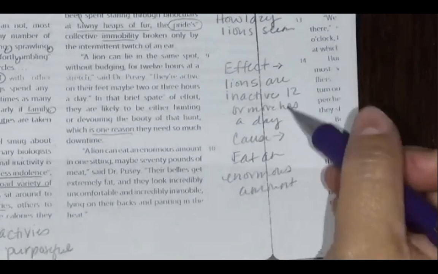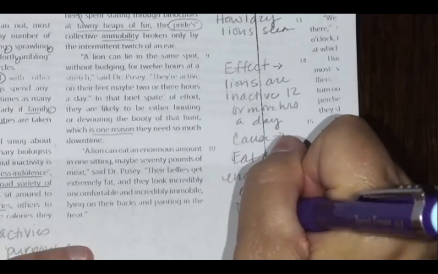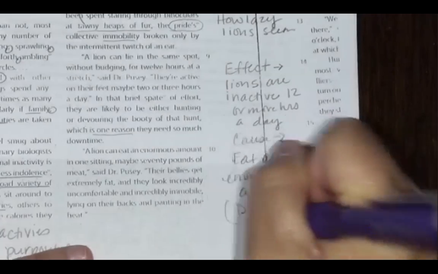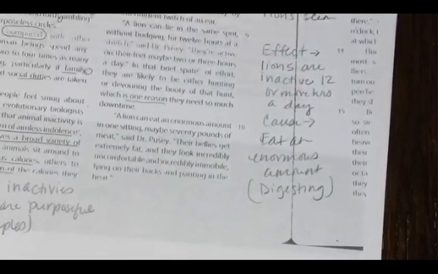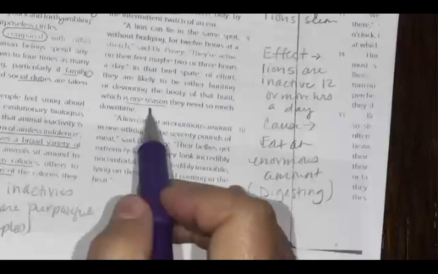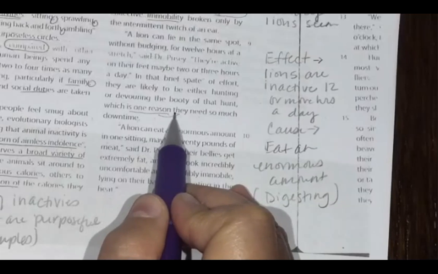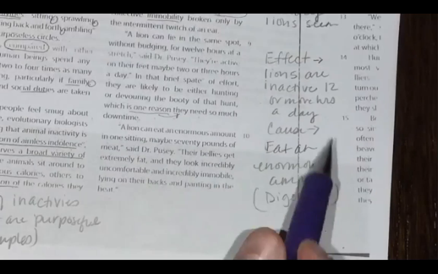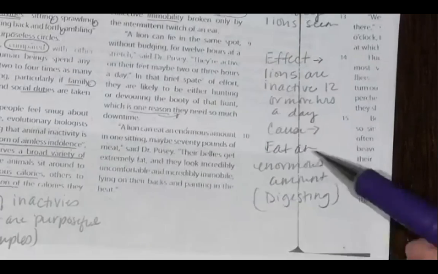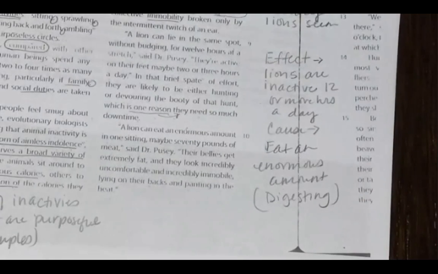So why are they inactive? Because they're digesting, right? They can't move around because they've eaten so much. Yes. So then they have to lay around for 12 or more hours just to digest all that food. So that, see, is one reason they need so much downtime. So there's the reason, the effect. They need so much downtime because they eat too much at one sitting.